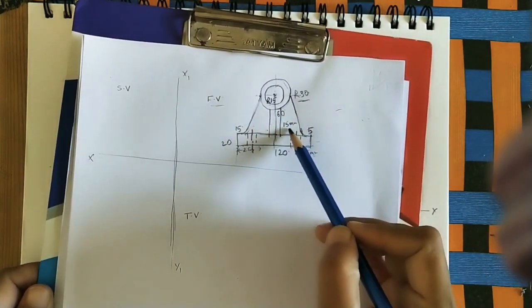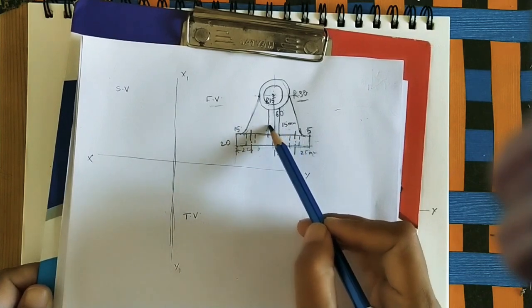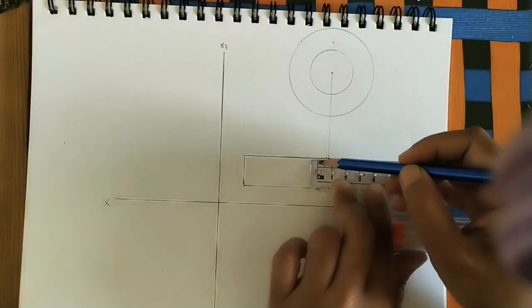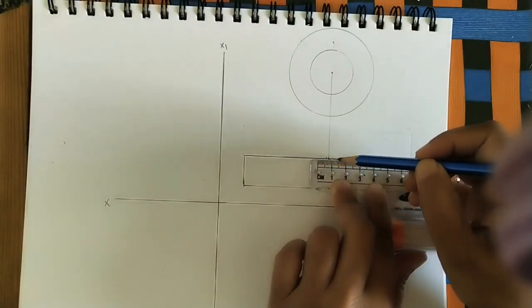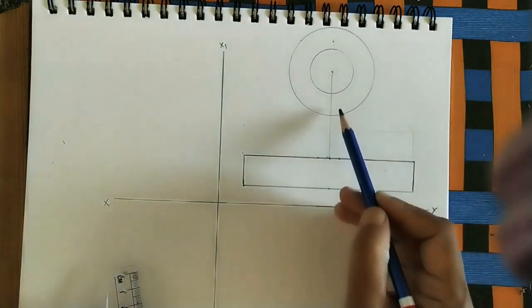How much thickness is it? 15 mm. So this side 7.5 mm, this side 7.5 mm. Here I am marking the thickness: this side 5, 6, 7, 7.5, here 15. Mark the end points, and at these points draw the vertical lines.